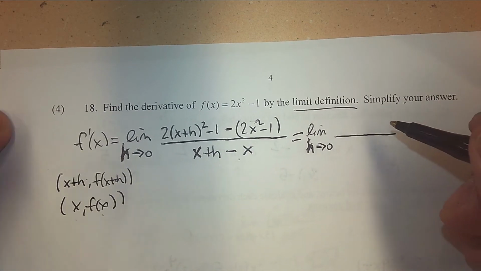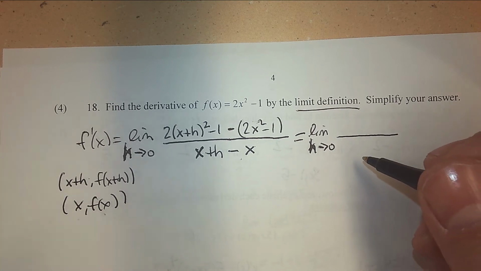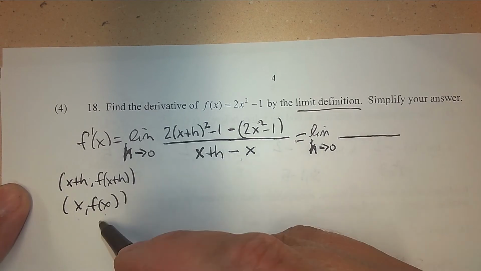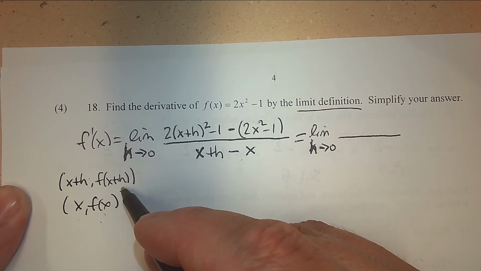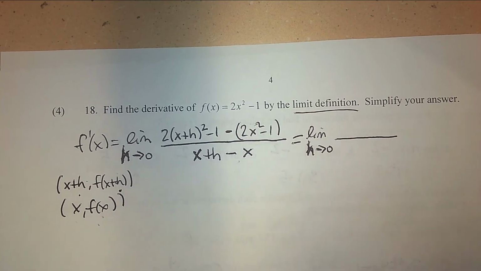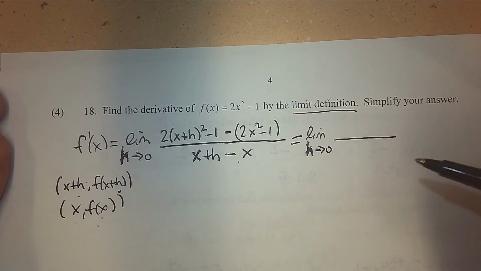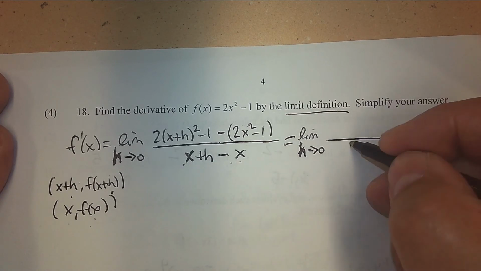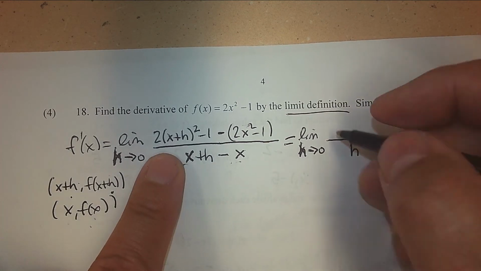So what we're doing is finding the slope at 1 point rather than at 2 points. See, these are 2 points. But if I plug in 0 for h, now they're exactly the same point. Now, when we get there exactly, we know it's undefined. But I want to know the answer as we're approaching it, not the actual destination. And that's where the limit comes in. So the denominator simplifies to just h. The numerator, I need to do some algebra.